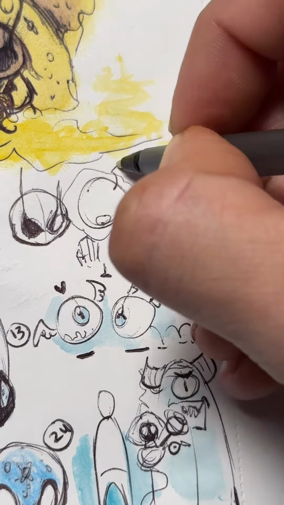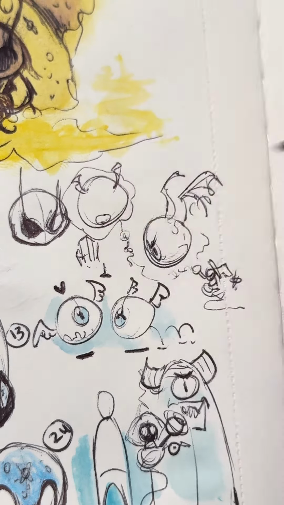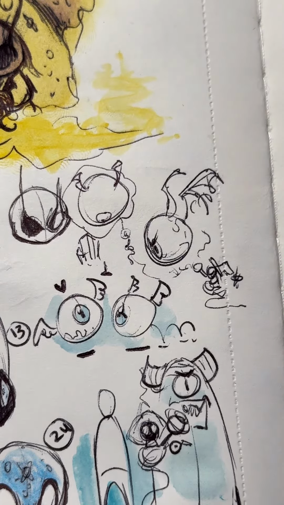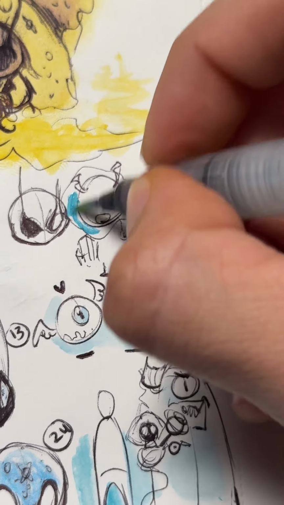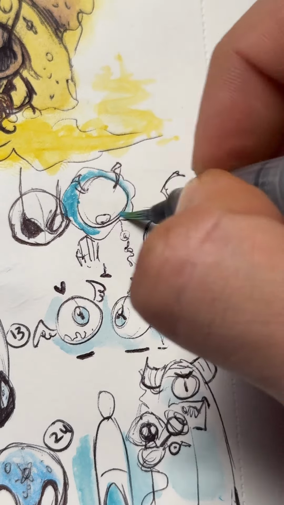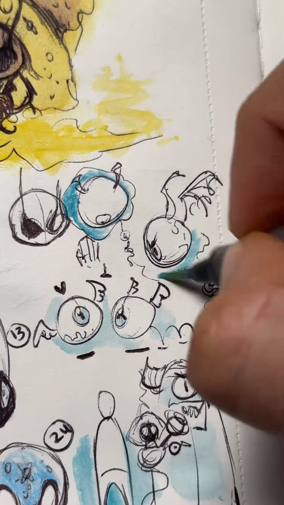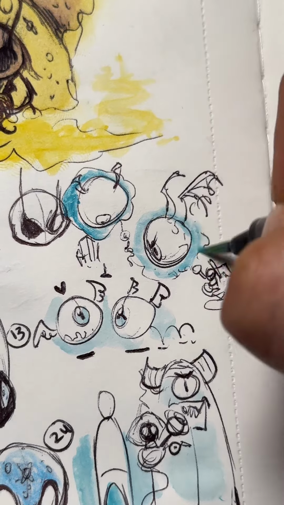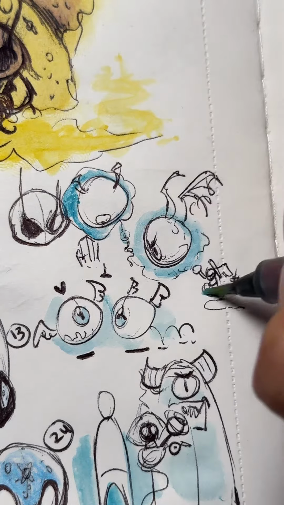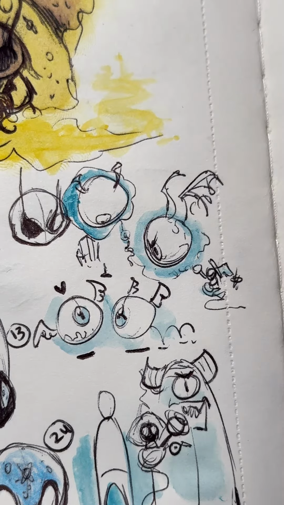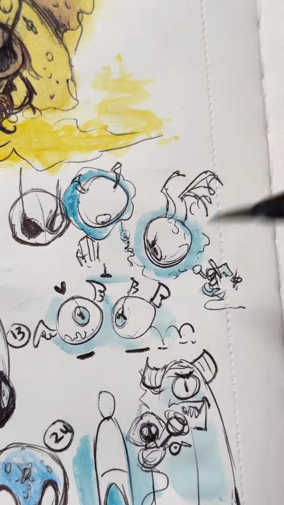I guess he could do that, which would be a possibility. How do I draw so smoothly? Man, I've been drawing for a very long time, dude. Like, this is not my first rodeo.